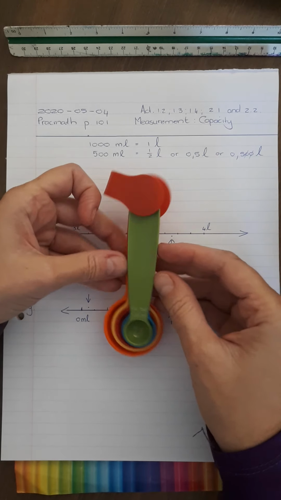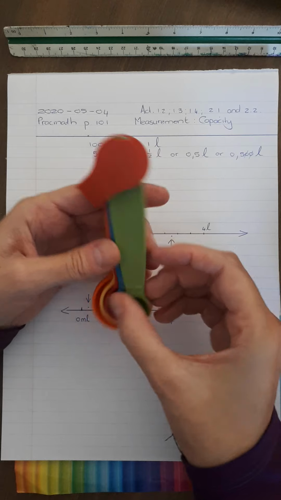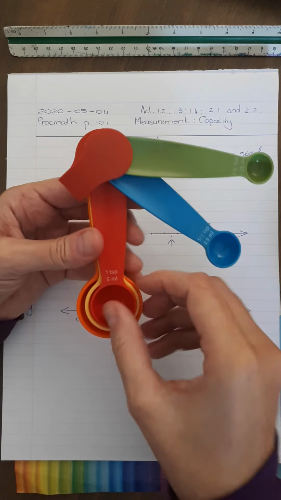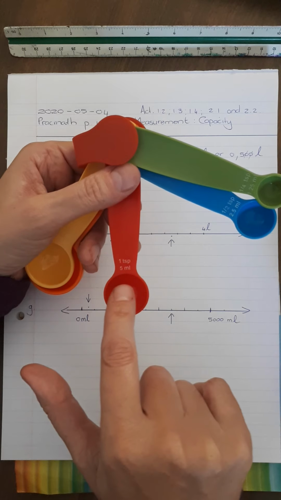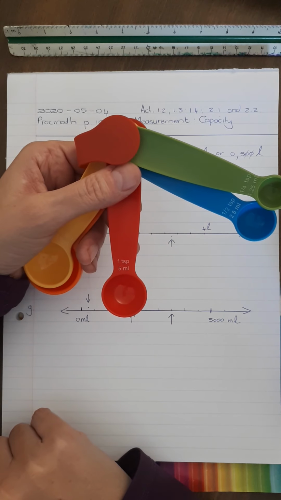Today we are talking about measurement and we are talking about capacity. And I've got a few measuring spoons here. Let me show you. There, I've got a teaspoon. 1 teaspoon is exactly the same as 5 milliliters.